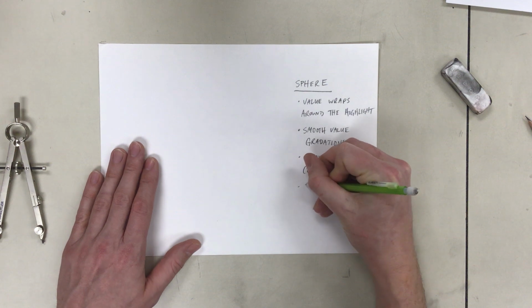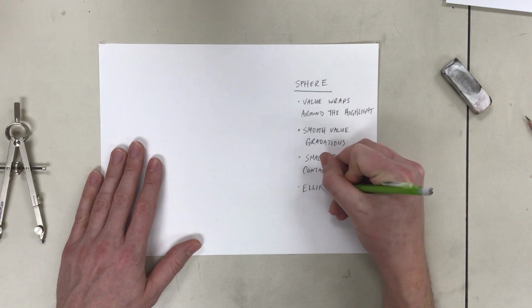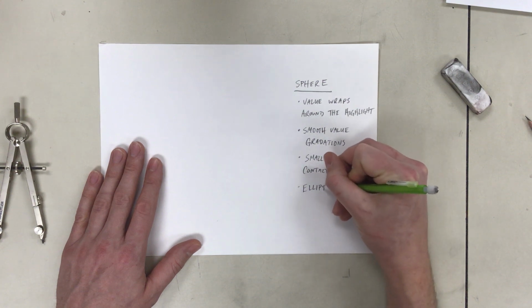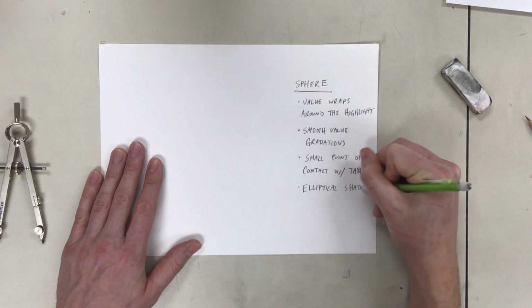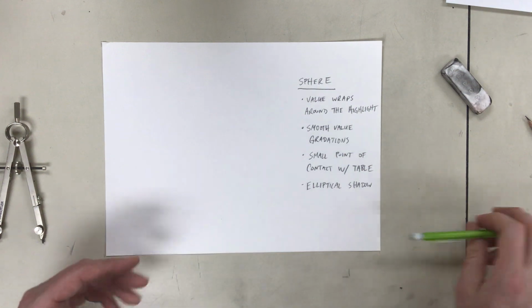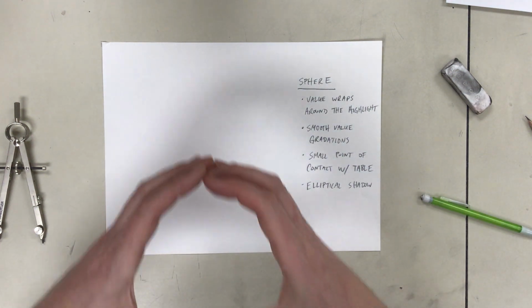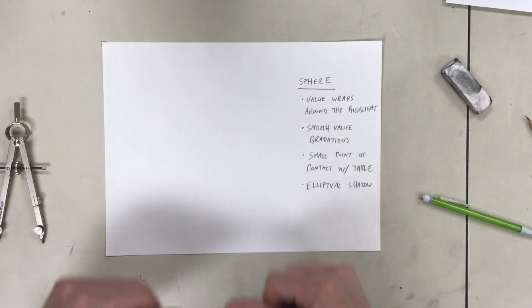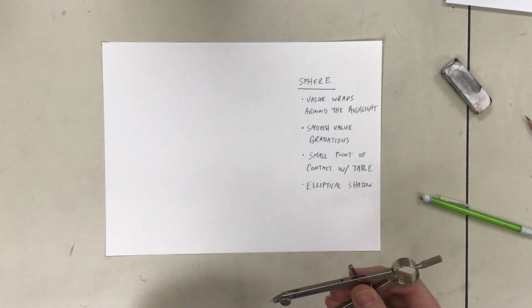And the final bit of notes is that the shadow for the sphere is ellipse shaped. So it has an elliptical shadow. And we will see that when we draw it, but it's basically the top of the cylinder, same shape. It's the circle when it's viewed in perspective. And it's an ellipse shape underneath the sphere.